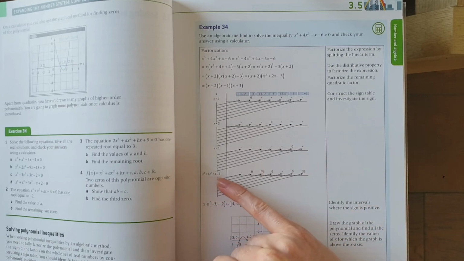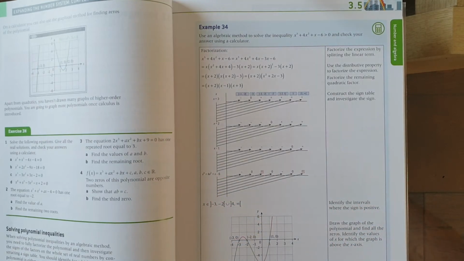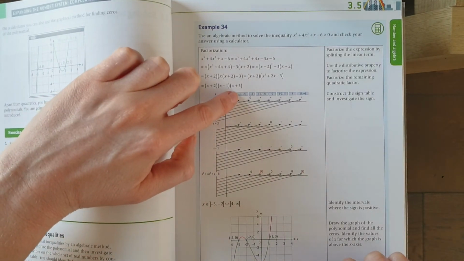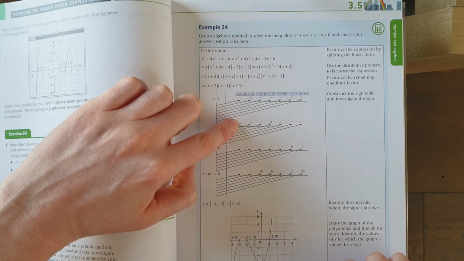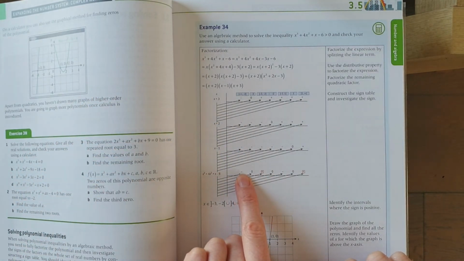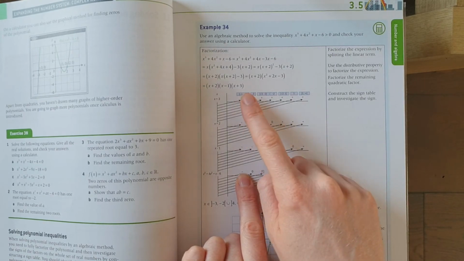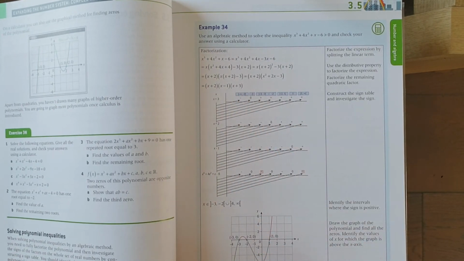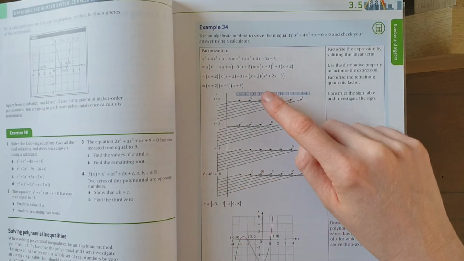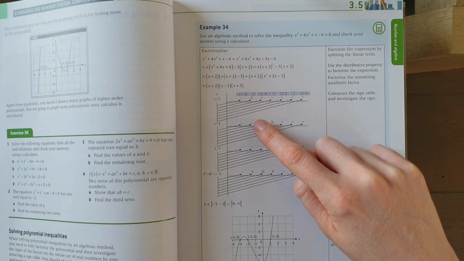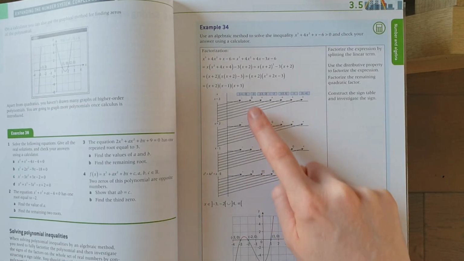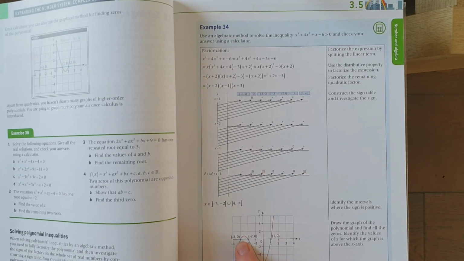Then that means for the entire cubic, we multiply all of the signs together. So here we've got negative times negative gives us positive, times negative again means that it is negative. So between negative infinity and negative 3, the graph will be negative, so it'll be below the x-axis. Then for this column, we've got 0 times negative times negative. Well, 0 wins, so it's just going to be 0 at negative 3, which is that point there.